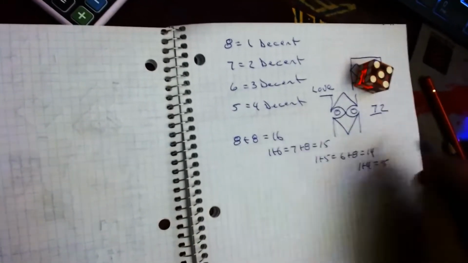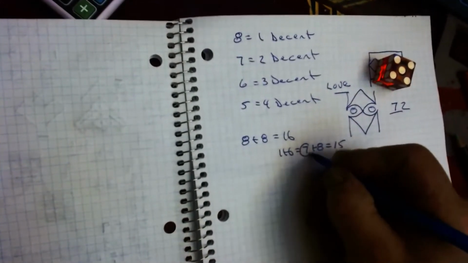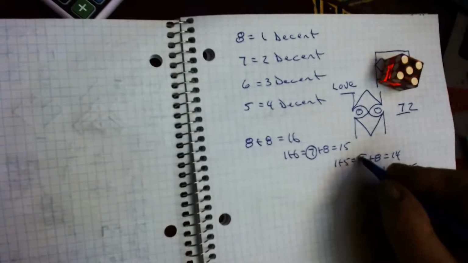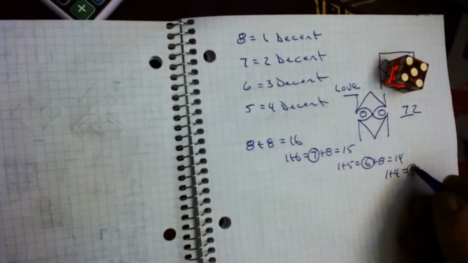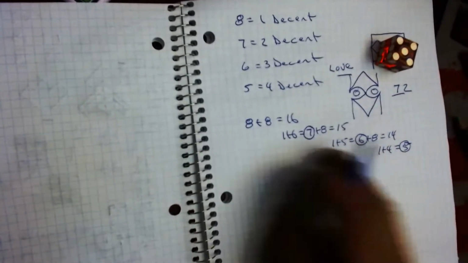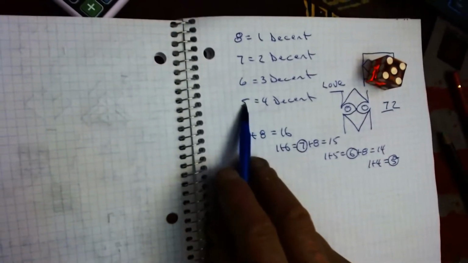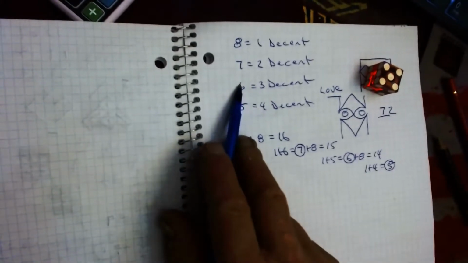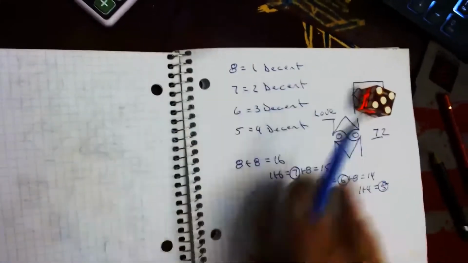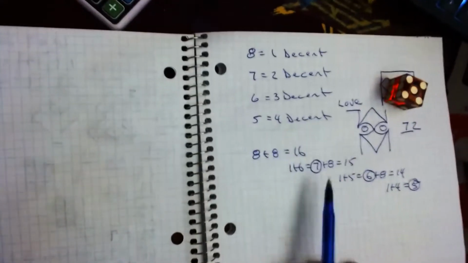First, this equals 7. Let me see if I can circle it. And the next one equals 6. And the next one equals 5. We really don't have to do any more, because we already have all the numbers here. 5, 6, 7, 8. Everything is equal to 9, so 9 is everywhere.